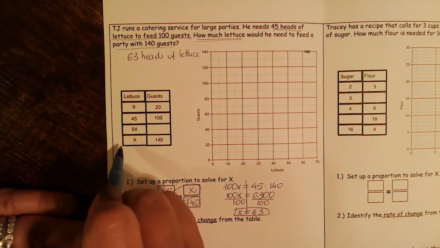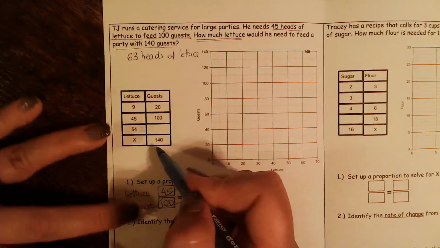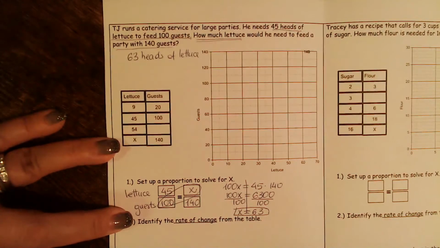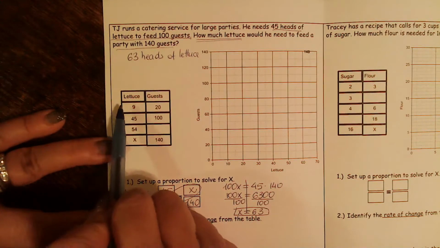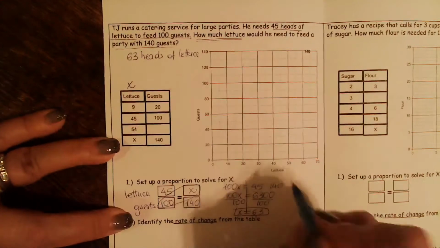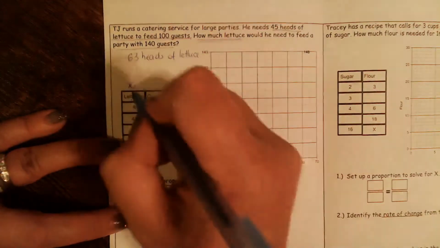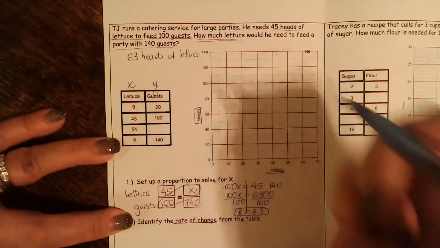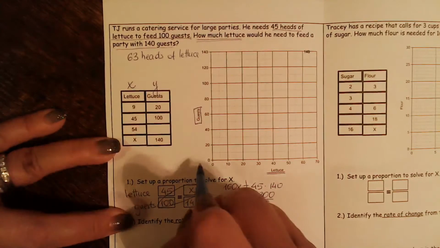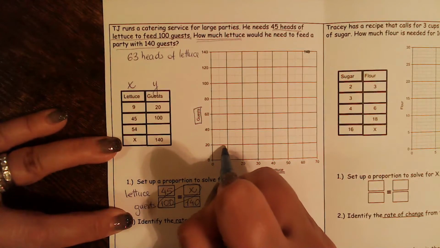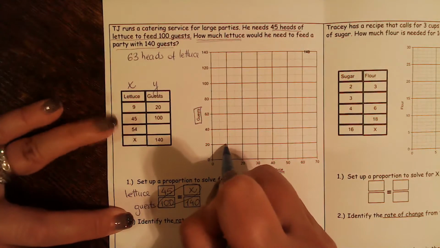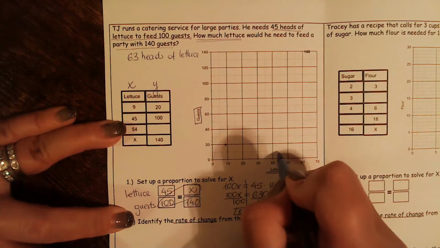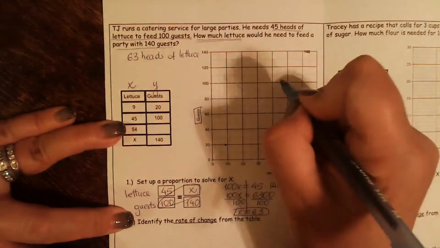So in the table of values, we have a few numbers. Let's see how they shape up on the coordinate plane. The lettuce will be my x-axis, or the heads of lettuce, and the number of guests will be on the y-axis. So for 9 heads of lettuce, I go up to 20. I can feed 20 people. If I have 45 heads of lettuce, I can feed 100 people.